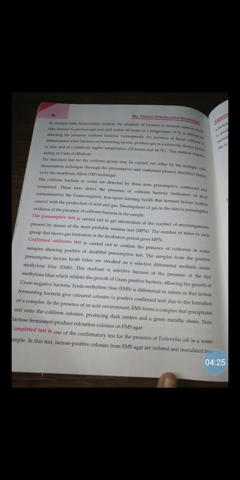Subsequently, the presence of fecal coliform is differentiated when the bacteria, on fermenting lactose, produce gas in a relatively shorter period of time and at a relatively higher temperature, that is 44 degrees Celsius. This method requires testing of 3 sets of dilutions.